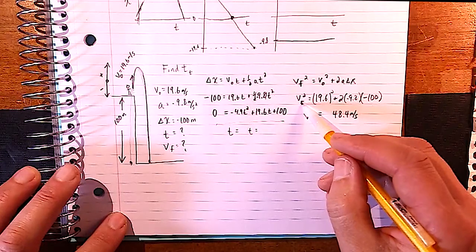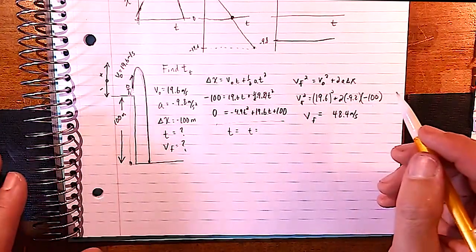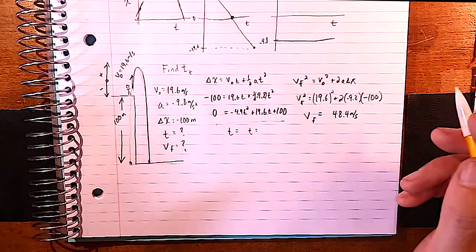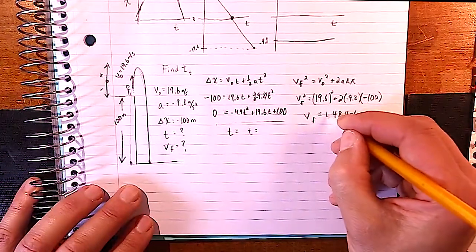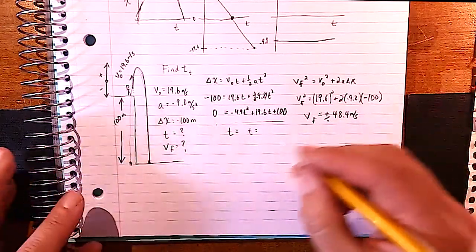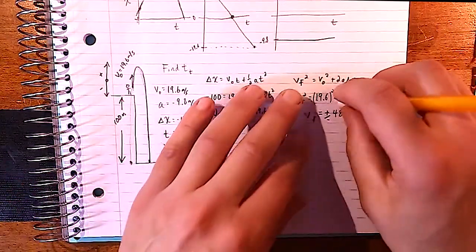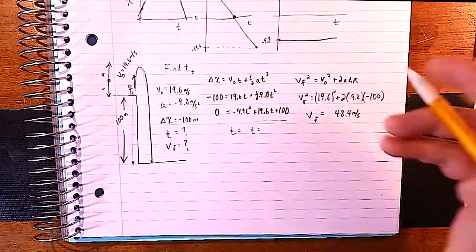But we've got something we have to be careful of, because to solve this, we did the square root of Vf squared. Well, the square root of a number gives us 2 answers, plus or minus. So really, we have plus or minus 48.4. And we know that the ball is moving down, so our final answer has to be negative.